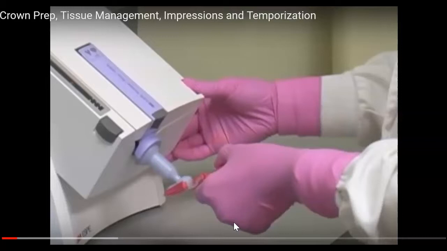Like I mentioned, this video is showing you in 2 different steps. So what he or she is loading into the tray is going to be used to create the impression.